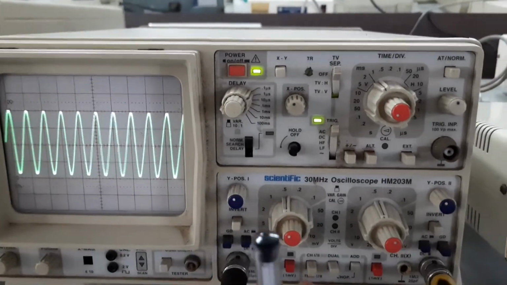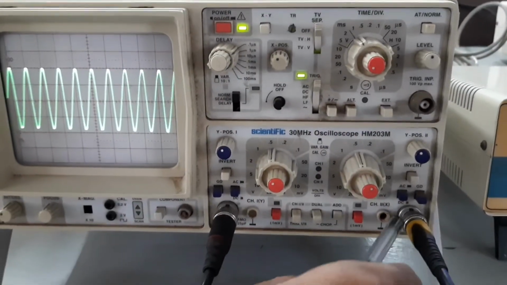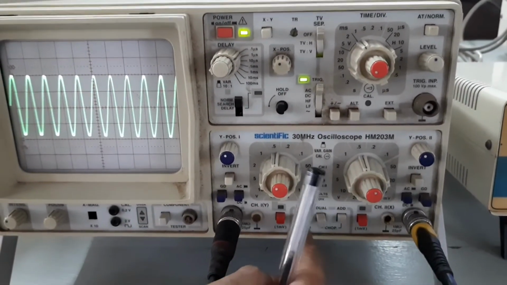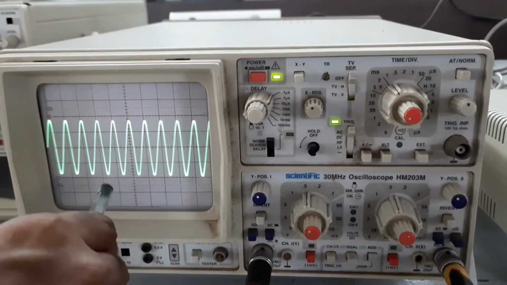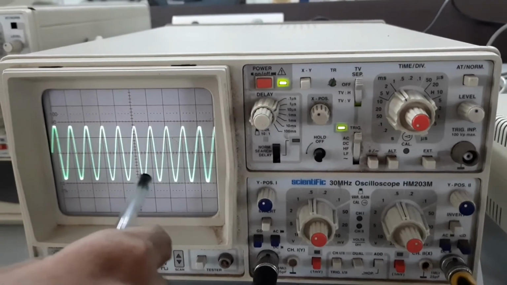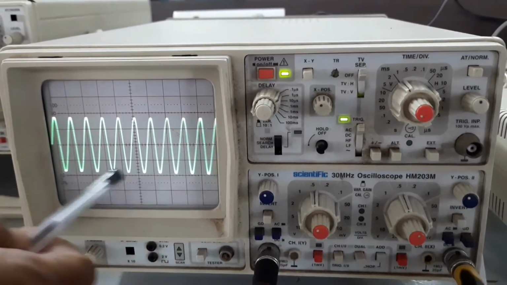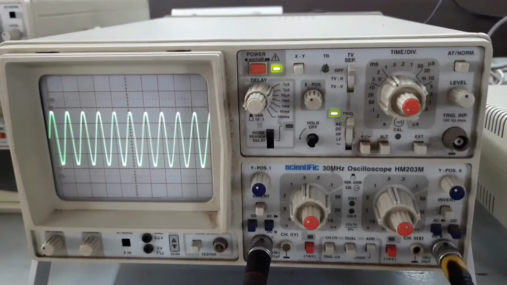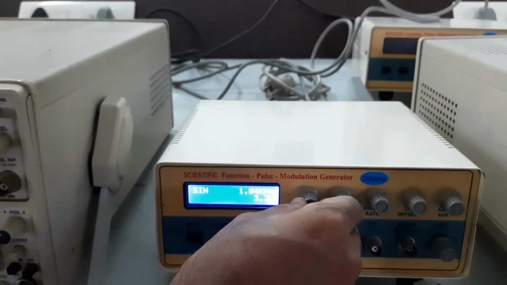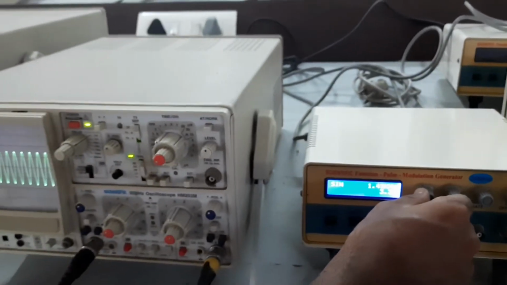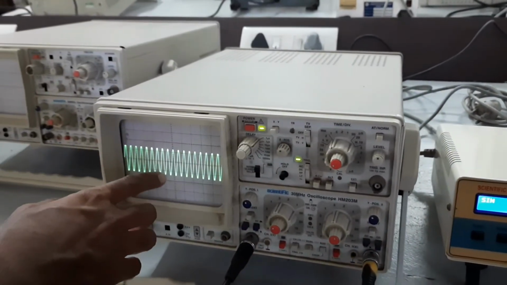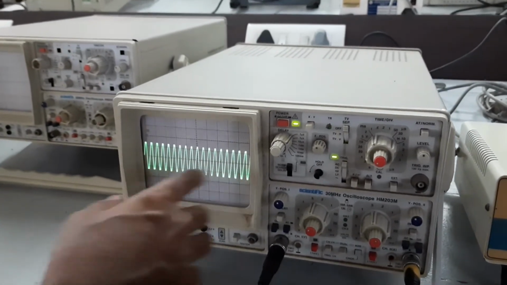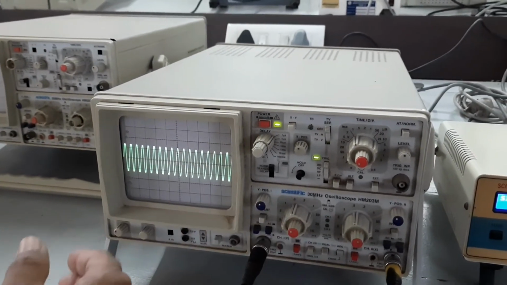Then in channel 2 we are connecting the output signal, and if you observe the channel 2 waveform, you can see the output signal. It is also a sine wave, but there will be some phase shift, and there is a slight reduction in the amplitude. And if you change the frequency from, say, 1 kHz to higher values, when I increase the frequency, you can observe that the amplitude is decreasing, and there will be some phase shift between the two waveforms.